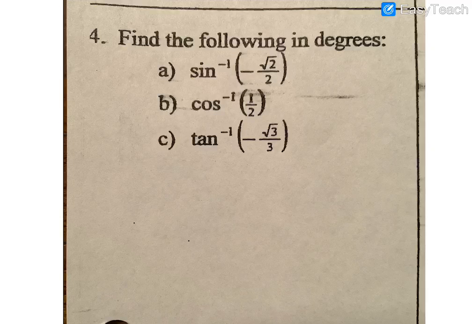Okay, picking back up on Test 11 Review Worksheet. In this video, I hope to cover questions 4, 5, and 6. Question 4 asks us to find the following values.